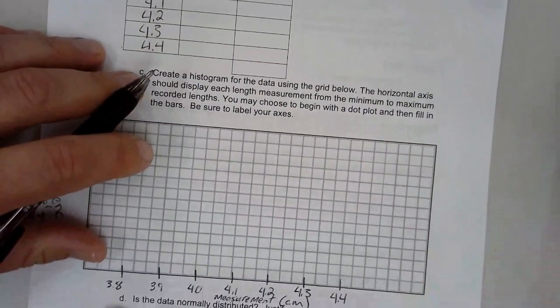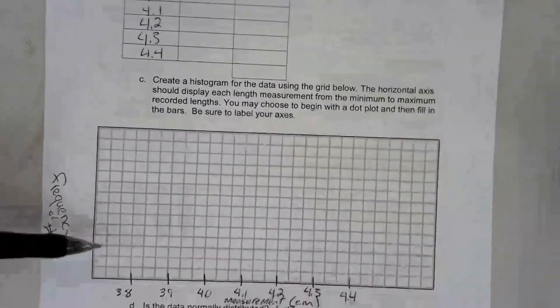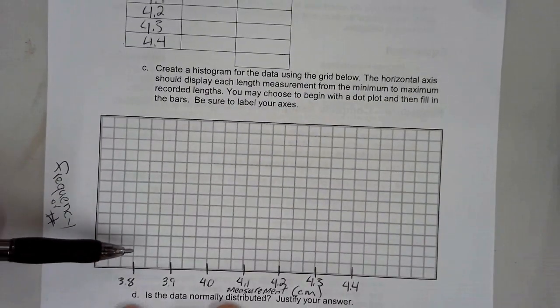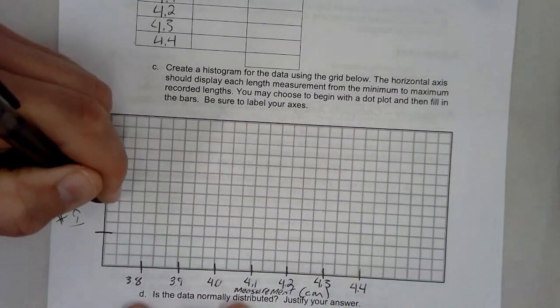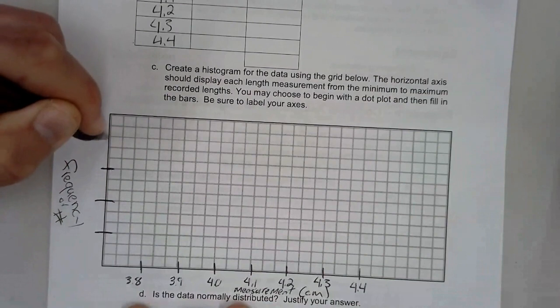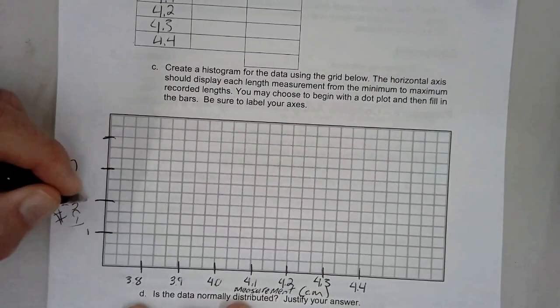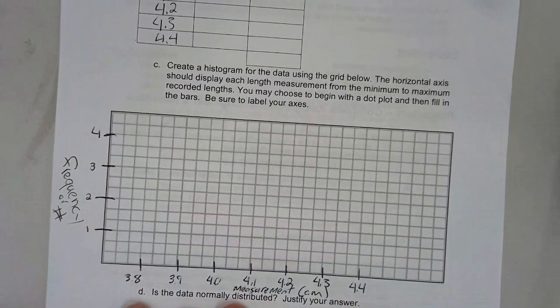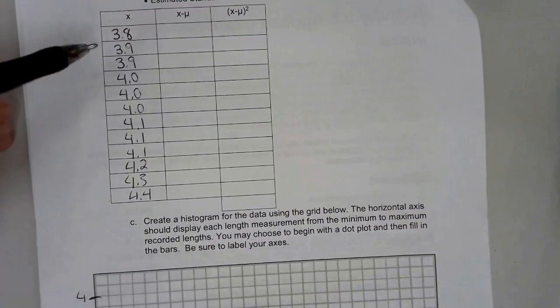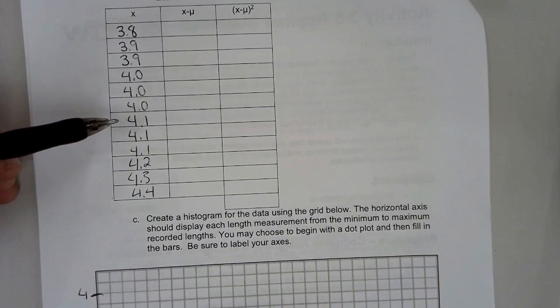So then what I'm going to do is look at my data and make a box for every one. So I'm going to go over here and make lines, and this is going to be 1, 2, 3, 4. Because I know my mode is less than 4.